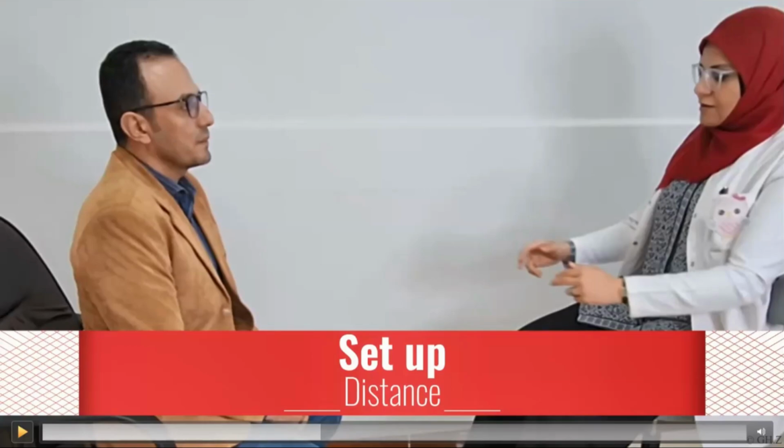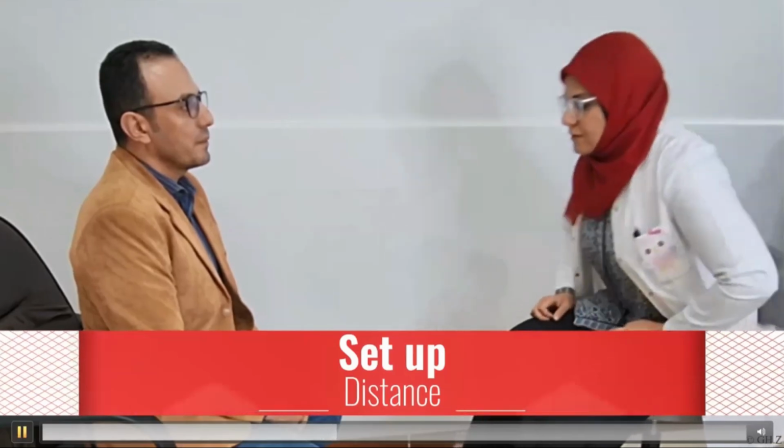Regarding distance, every reference writes the distance differently. Some use feet, like 2 to 3 feet, and approximately 1 meter or maybe 90 centimeters. Or you can use the arm length. Personally, I like to adjust the distance by keeping a little gap between your knees and the patient's knees. So your knees here and his knees, just a little gap, and that would be the perfect distance.